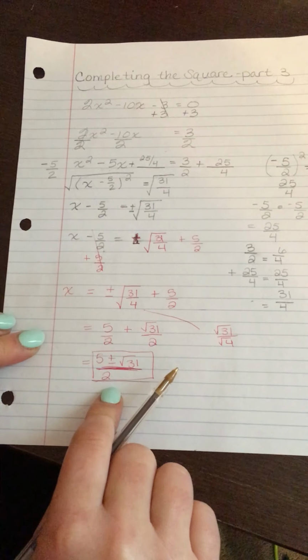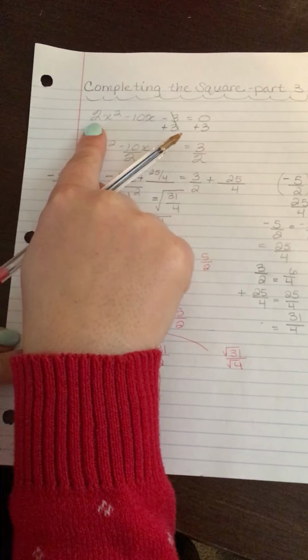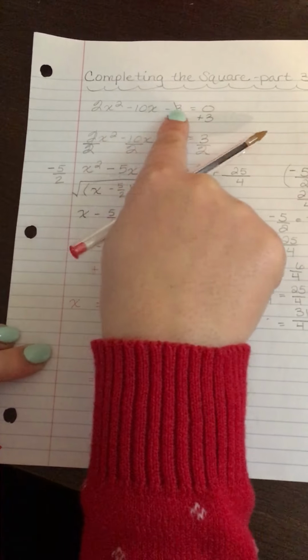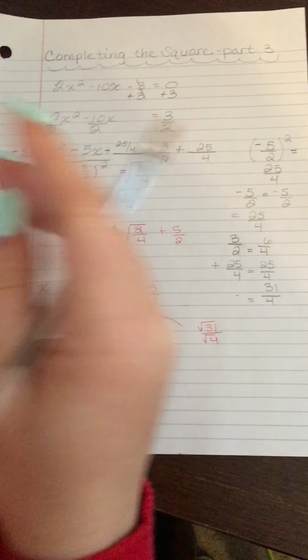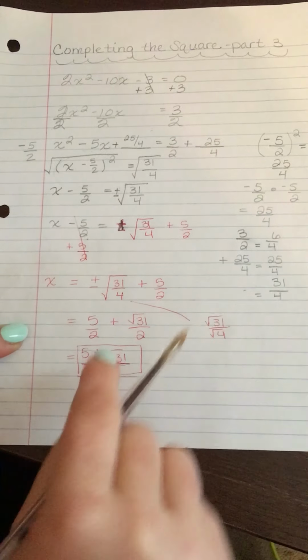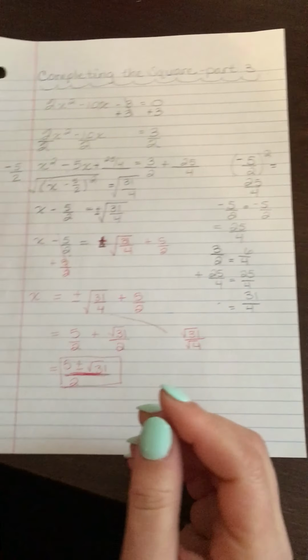So just to recap, remember whenever you have a number that's greater than 1 in front of your x squared, you have to divide every term by that same number in order to cancel it. Okay, so there you go. Make sure you get that in your notes.